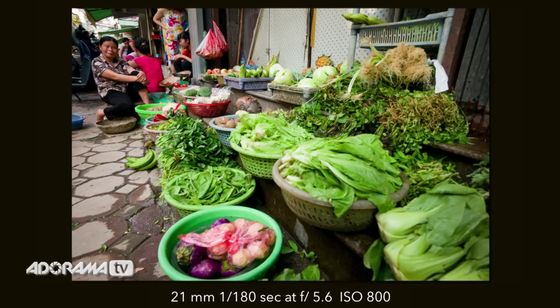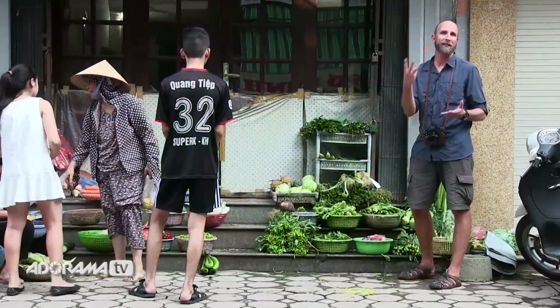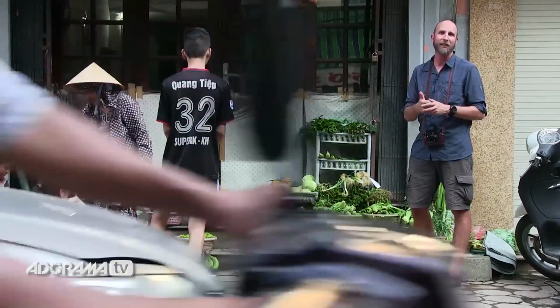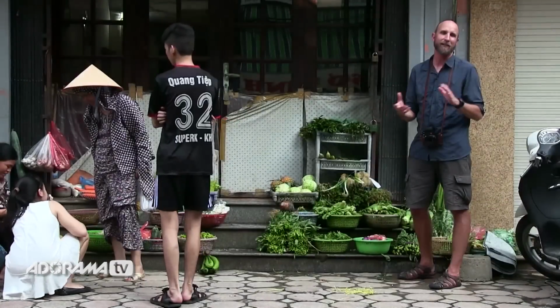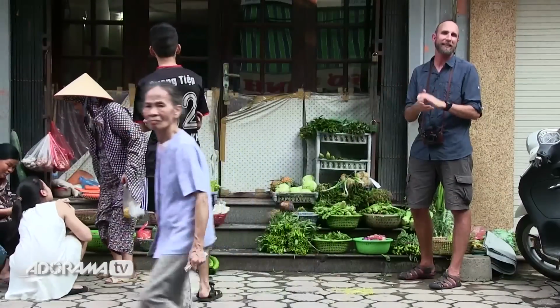And I really like this picture, and it uses all of the 3 things that we talked about earlier. Getting close, having a predominant feature or subject in our frame, and using leading lines.